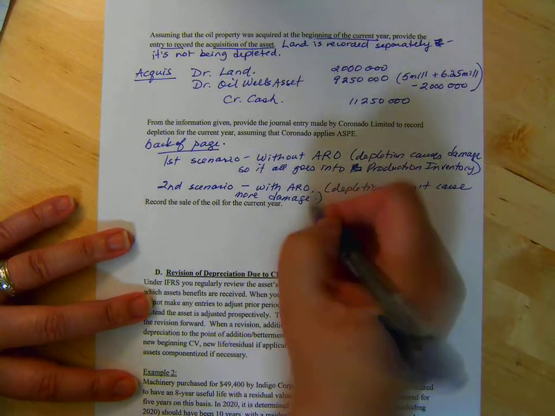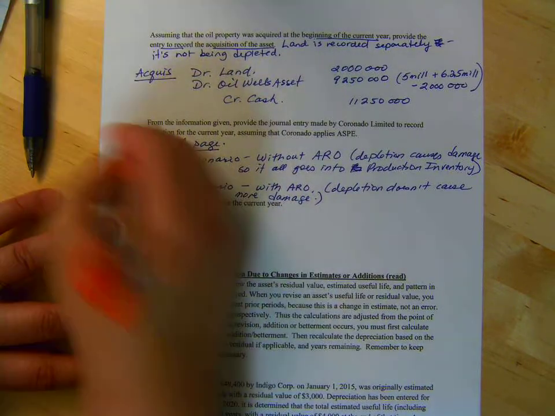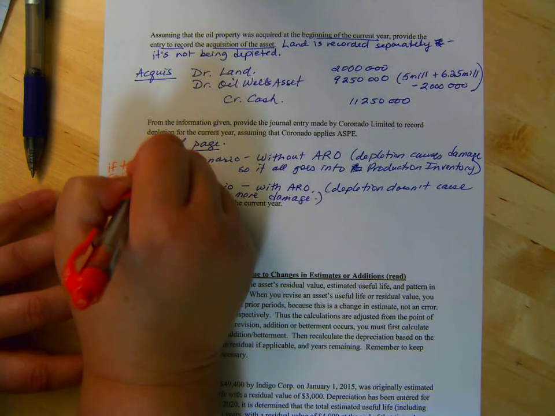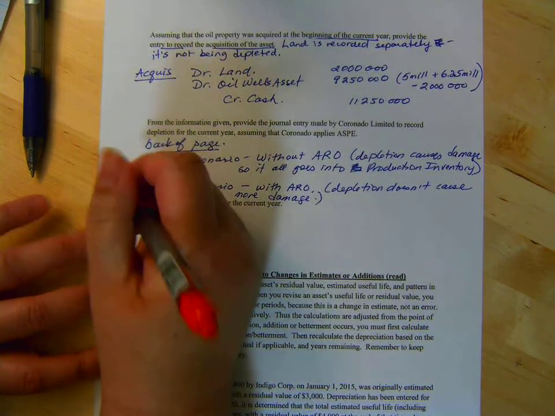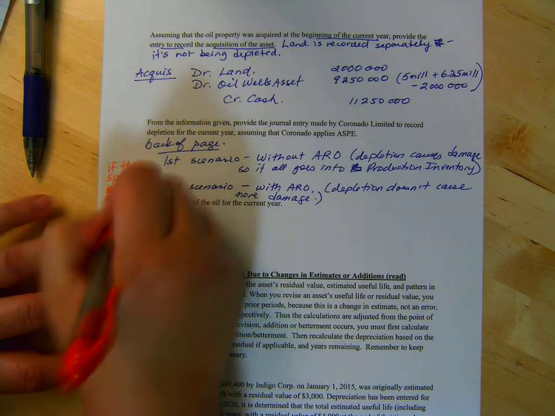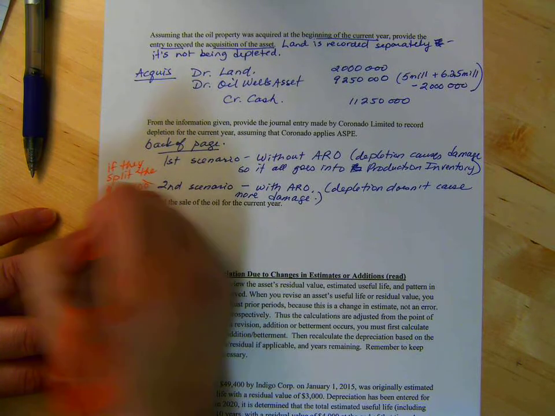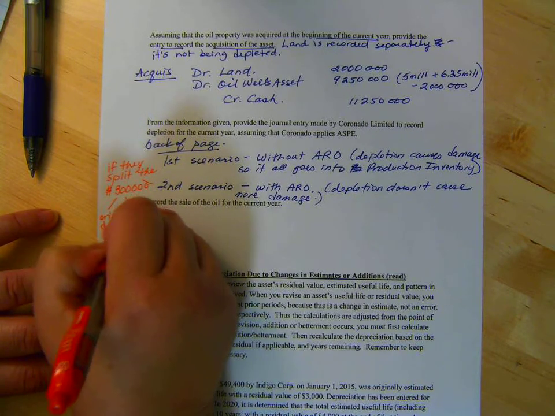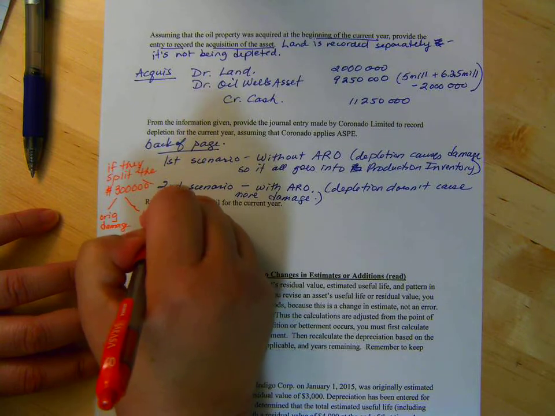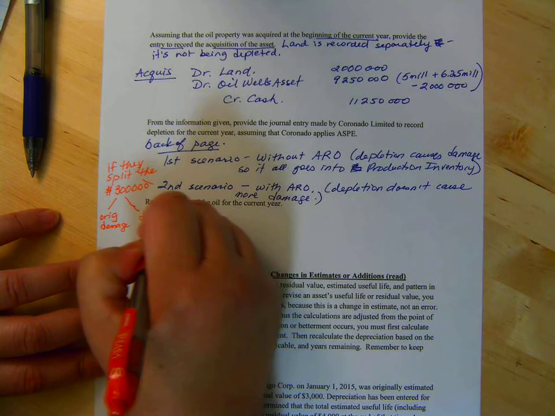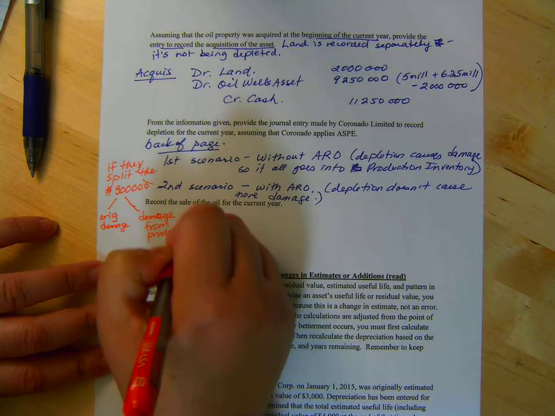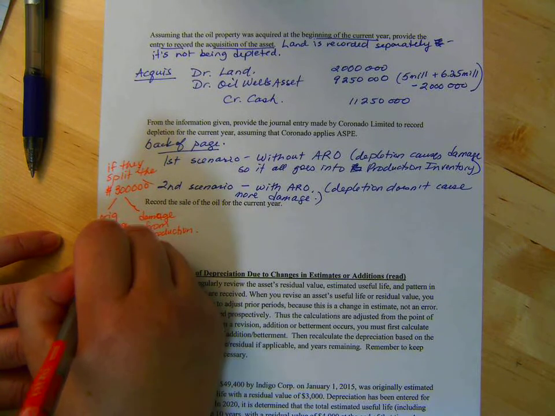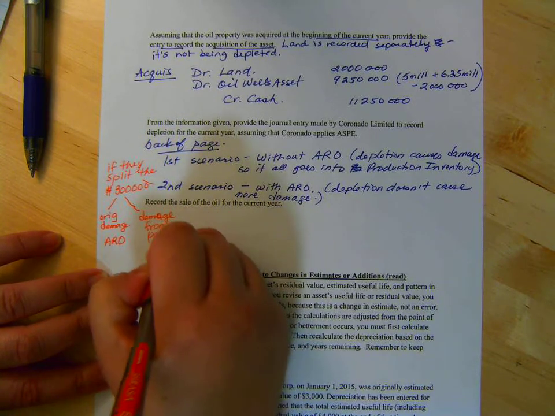In this case, okay? You want to be careful because if they split the dollars, let's say in this case it's $300,000 into original damage and damage from production, this amount would be ARO, and this would be inventory.